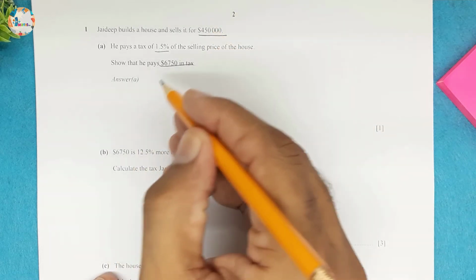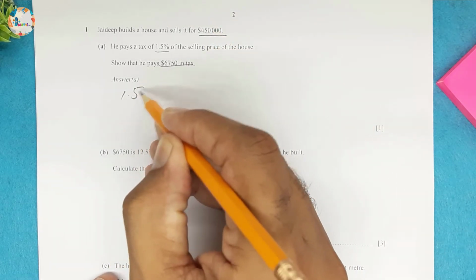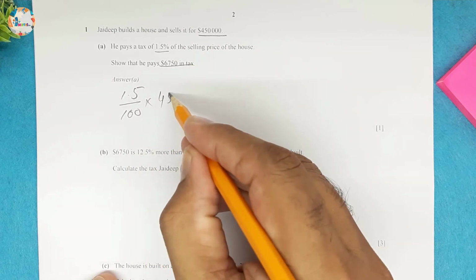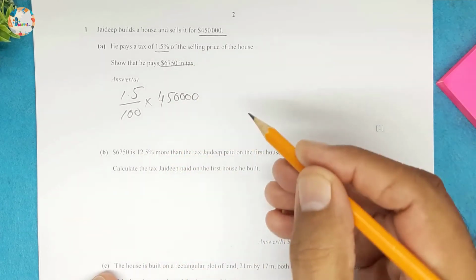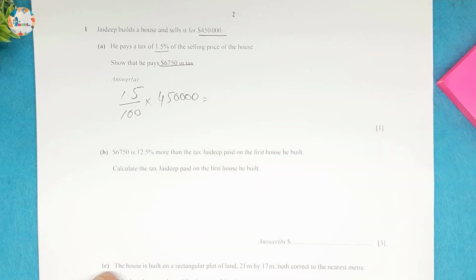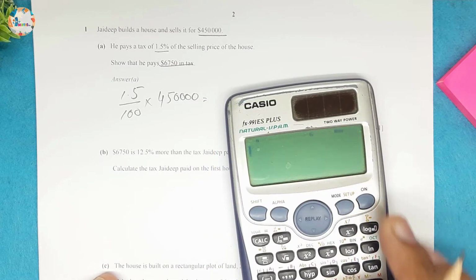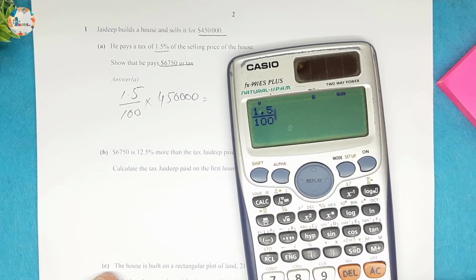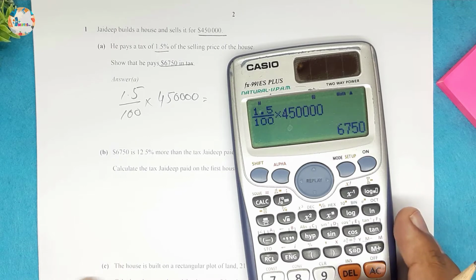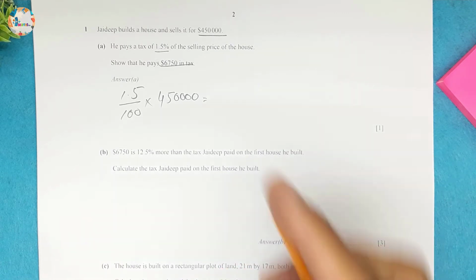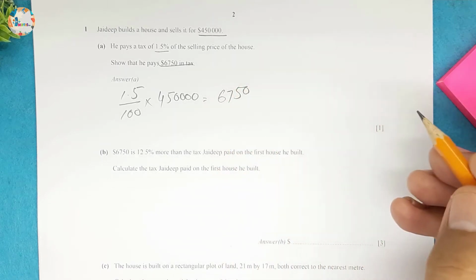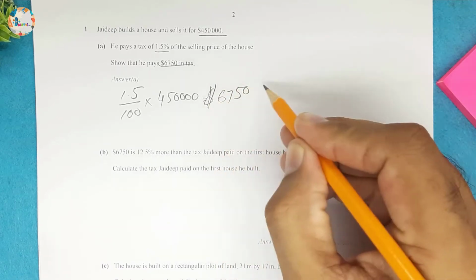So, 1.5% of this amount we will calculate. 1.5 over 100 multiplied by 4, 5 and 4 zeros, and this will be $6750. So $6750, this will be our answer.